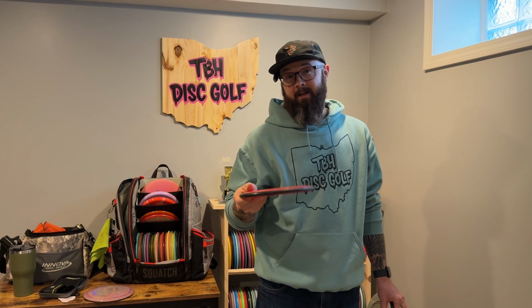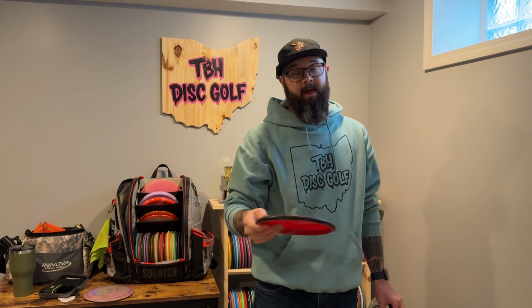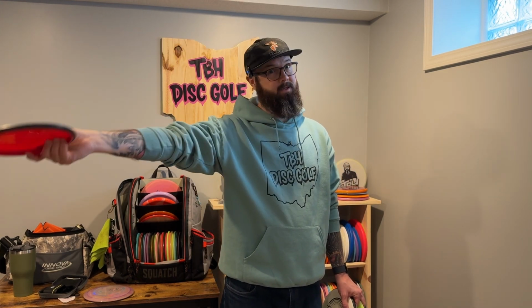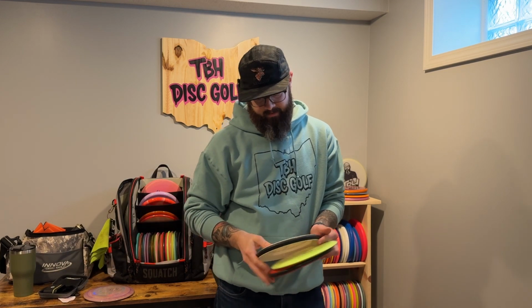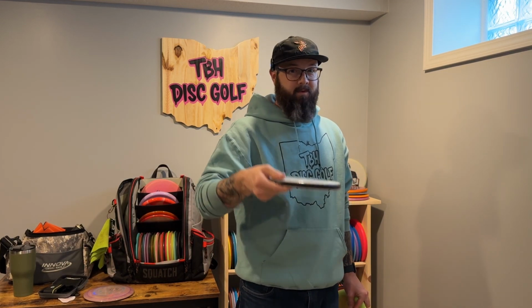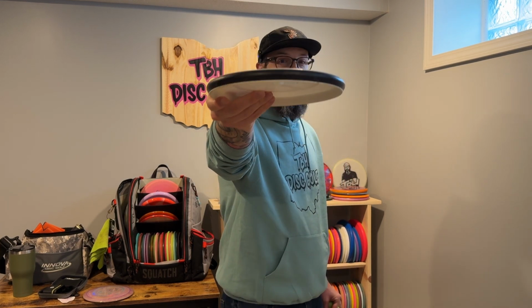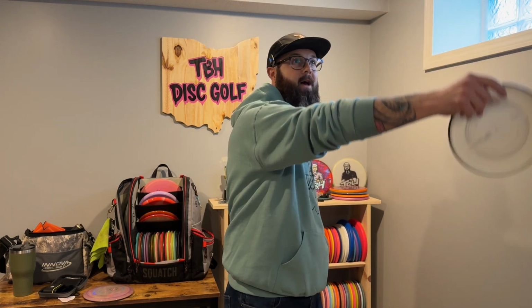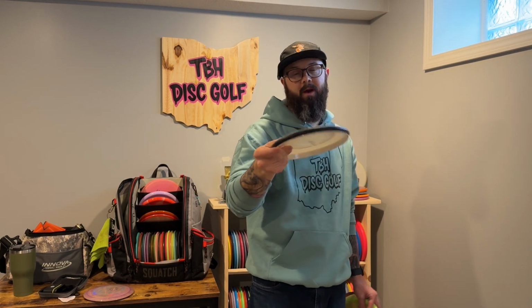So basically, this thing's not coming back down to the left. If you throw this on flat, it's going to go to the right and pretty much just stay floating to the right. Glitch, 0. So if you throw this thing straight, it's just going to go straight. If you throw it on Anhyzer, it's going to stay on Anhyzer the whole entire way. If you throw it on Hyzer, it's going to stay on Hyzer the whole entire way and just stay on whatever line you put it on.